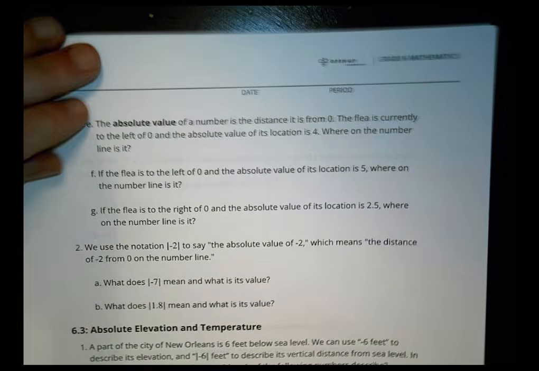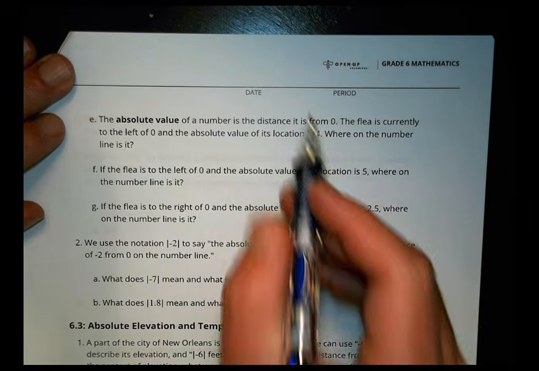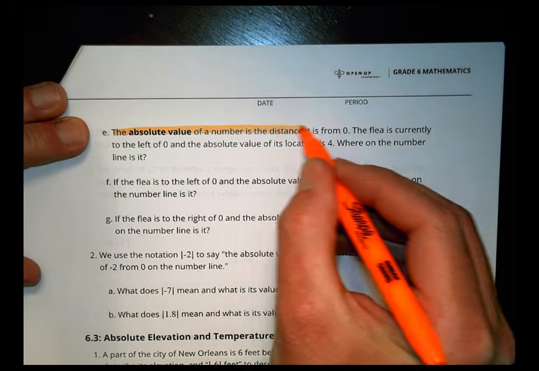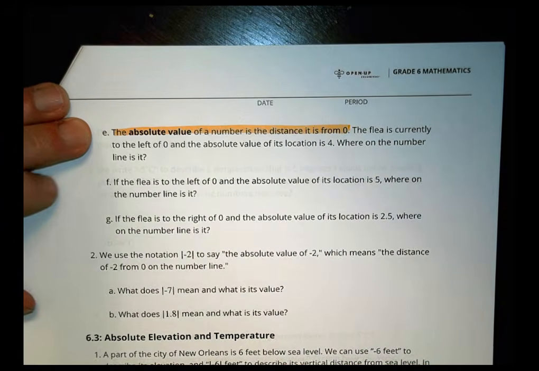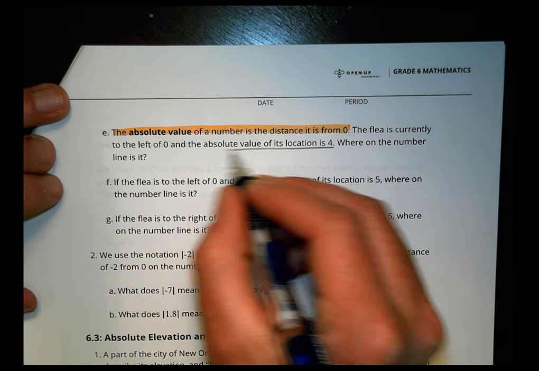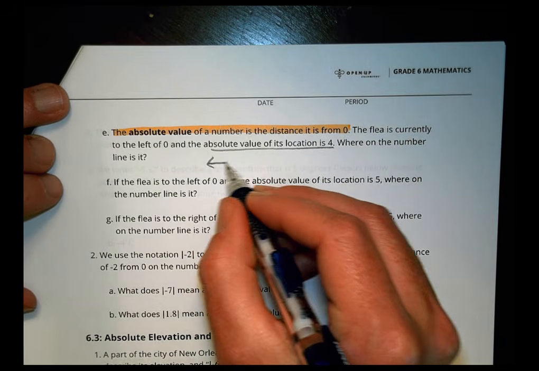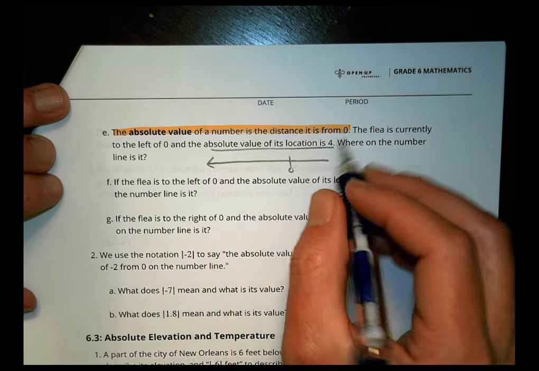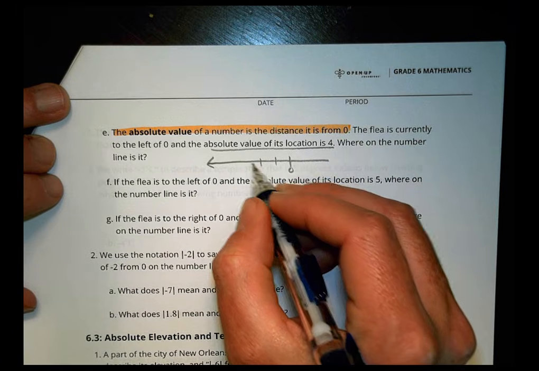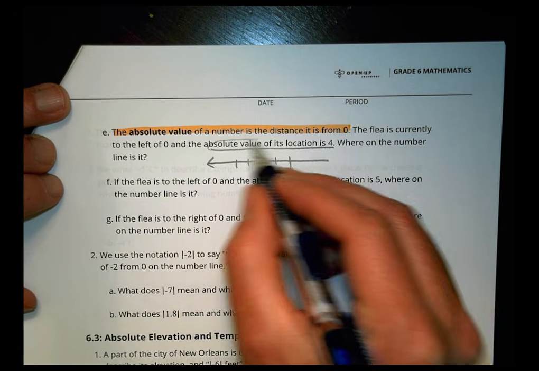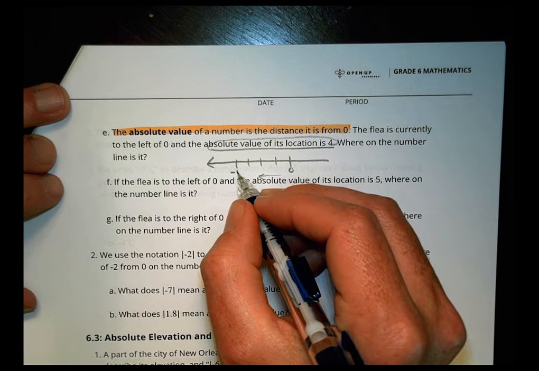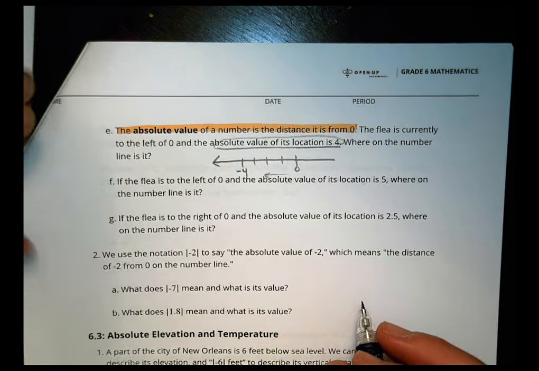The absolute value of a number is the distance it is from 0. And that's the key thing to remember here. The absolute value of a number is the distance it is from 0. The flea is currently to the left of 0, and the absolute value of its location is 4. Okay, so it's to the left of 0. Here's 0. And the absolute value of its location is 4. So we go 1, 2, 3, 4. Absolute value of location 4 means it's 4 units away. And because it's to the left, or on this side, it will be at -4.